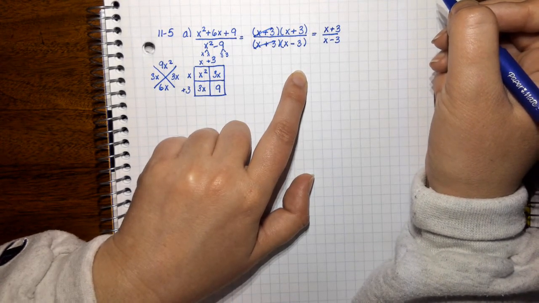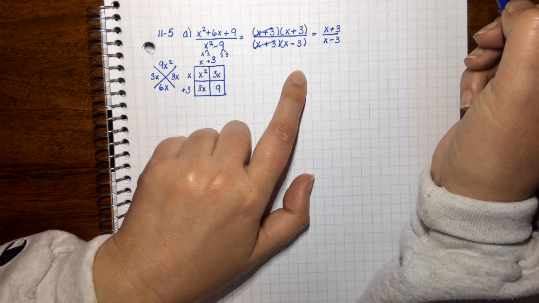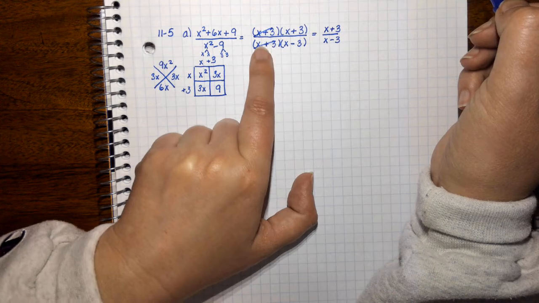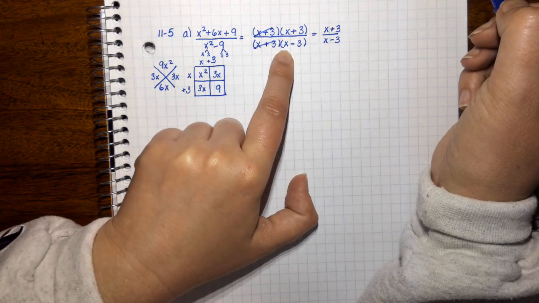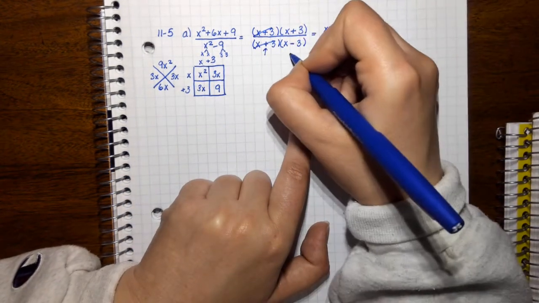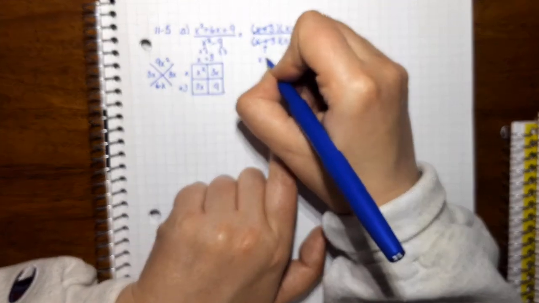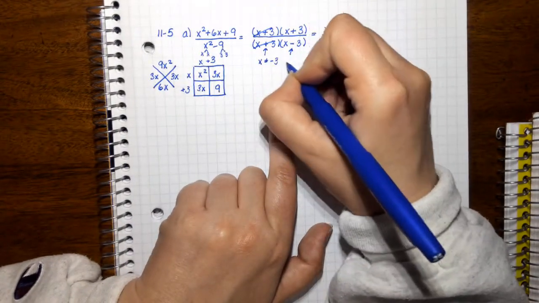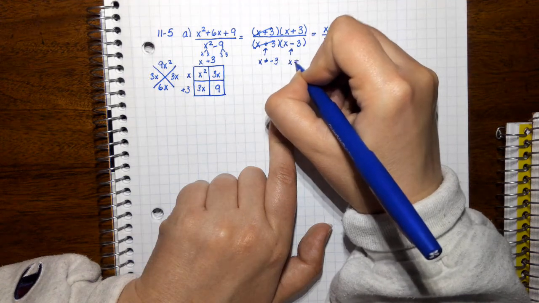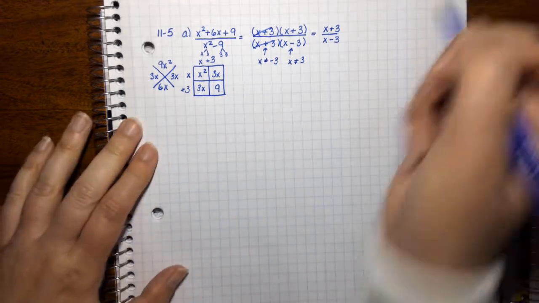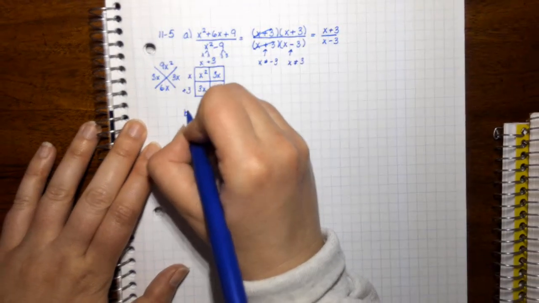Okay. Now it says in the problem, assume the denominator is not equal to 0, but I just want to mention for this problem you had two factors on the bottom in the denominator, this factor and this factor, and both of those will give you exclusions. So in this case x cannot equal negative 3 and x cannot equal 3. Okay. B.